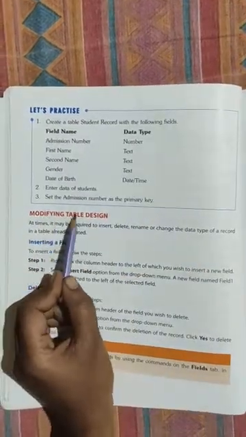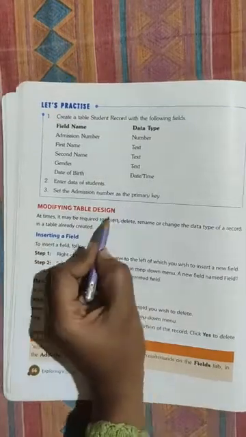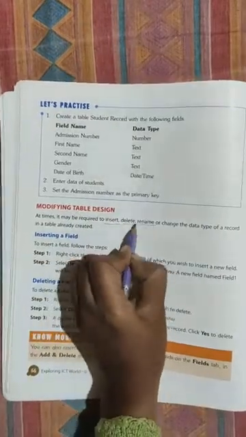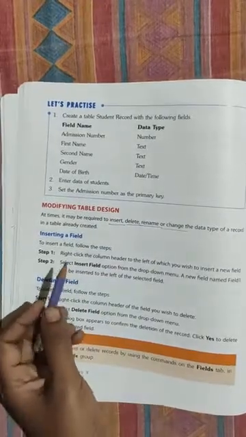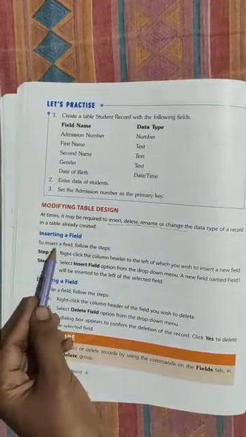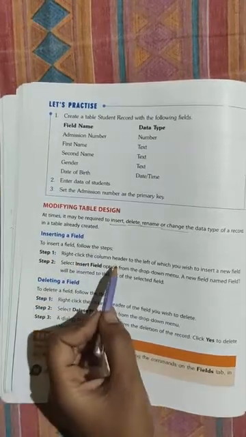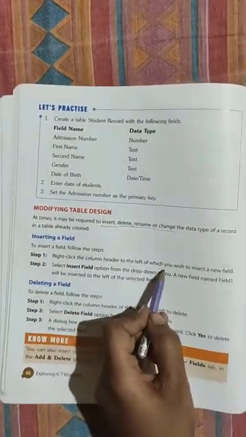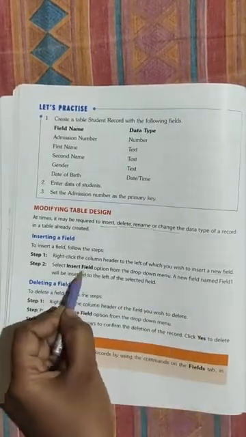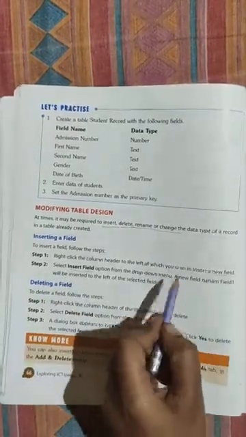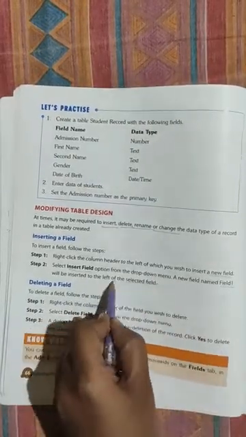Now modifying table design. At times it may be required to insert, delete, rename or change the data type of a record in a table already created. Now inserting a field. To insert a field, follow these steps. Step 1. Right click the column header to the left of which you wish to insert a new field. Step 2. Select Insert Field option from the drop-down menu. A new field named Field 1 will be inserted to the left of the selected field.